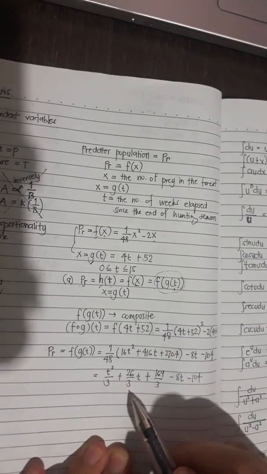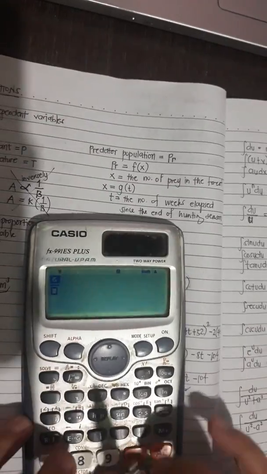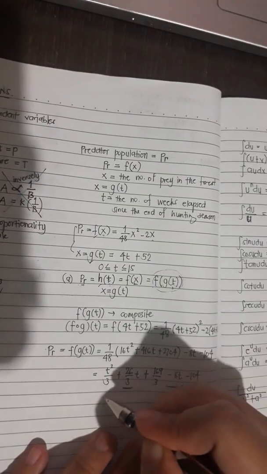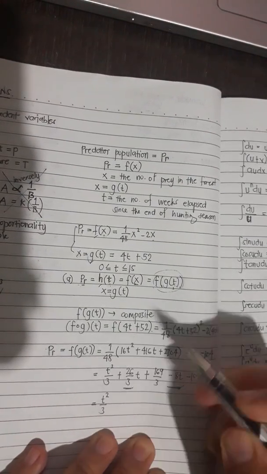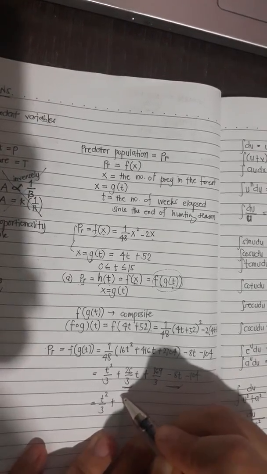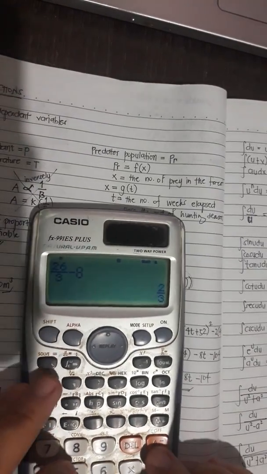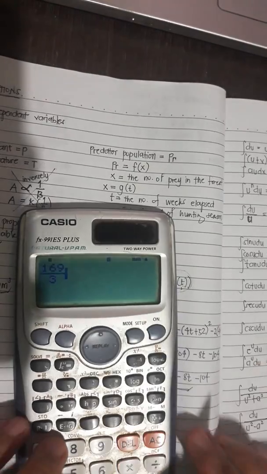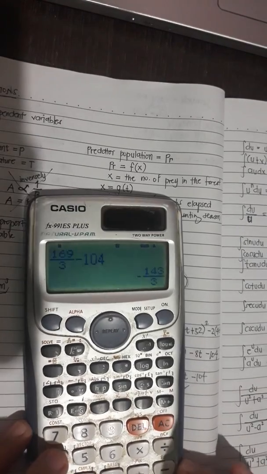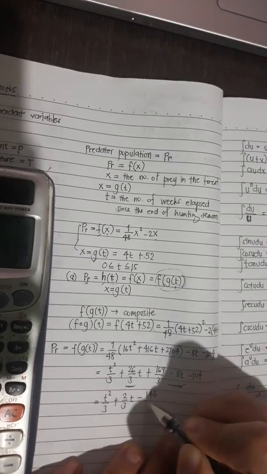Combine like terms, so we have 26 over 3 t plus negative 8t. So 26 over 3 minus 8 is 2/3. So we have t squared over 3, plus 2/3 of t. Then we also have 169 over 3 minus 104, negative 143 over 3.